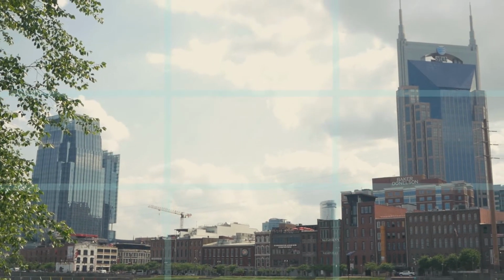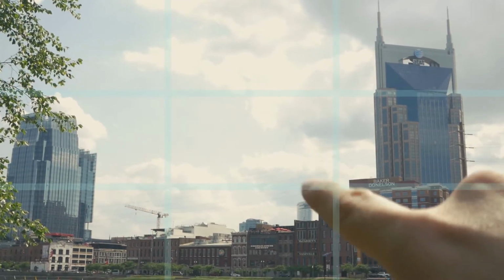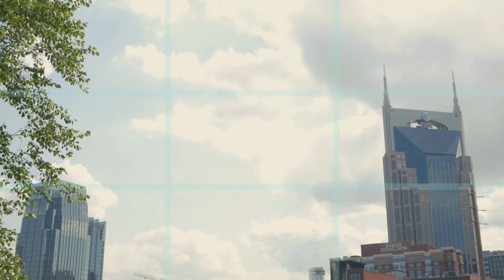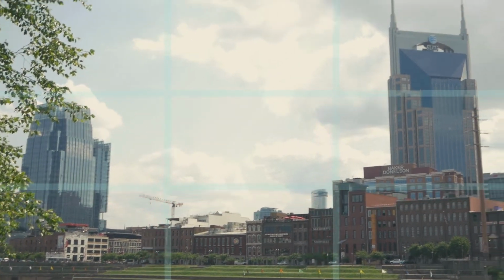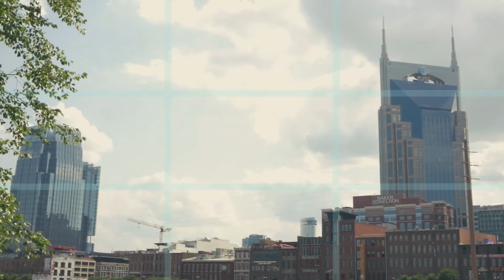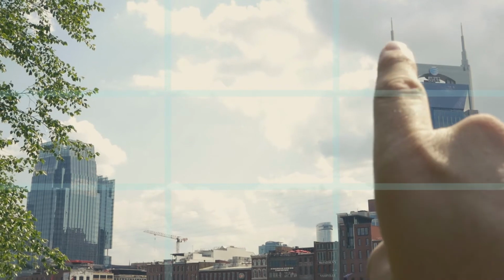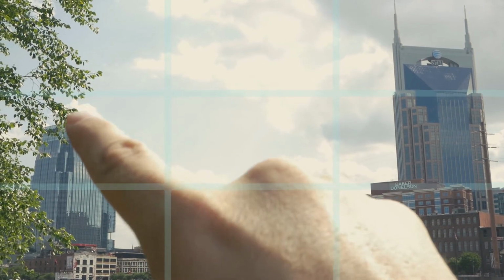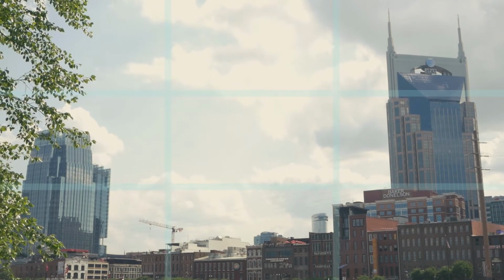Now sometimes it doesn't always work out like that, and I also need to balance them in the frame height-wise. I don't want to make the Batman building perfect and then exclude the Pinnacle building, or try to get the Pinnacle building balanced and leave this one kind of hanging out to dry. I need to leave a little bit of room above here, and a little bit of room. You see that kind of balances out for the top horizontal line for the rule of thirds line.